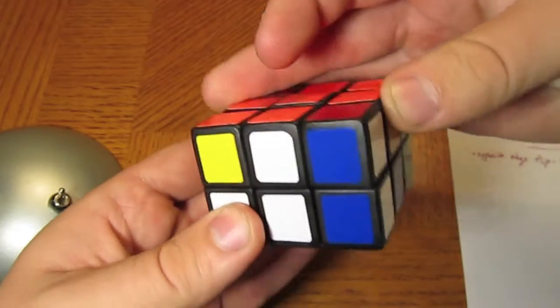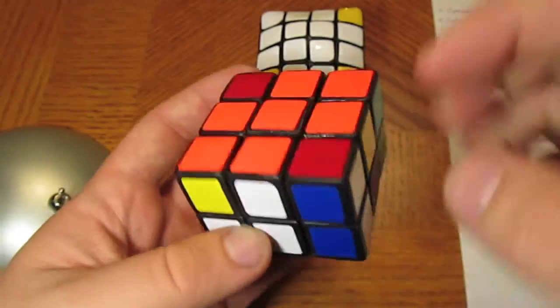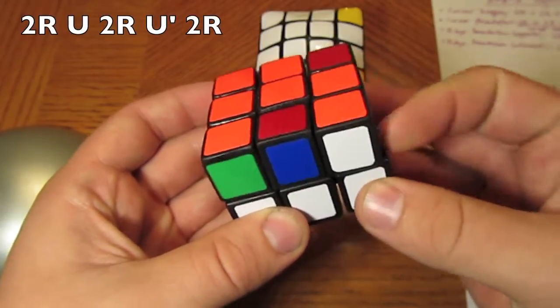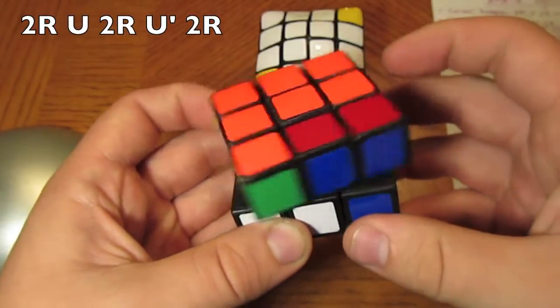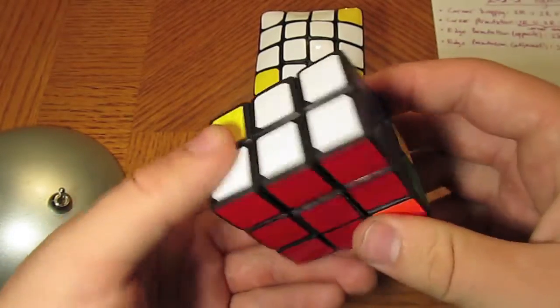So we'll put it over where it needs to go. And again, you can see the little X here. And do corner dropping algorithm, it's 2R, U, 2R, U prime, 2R. And it goes in place there.